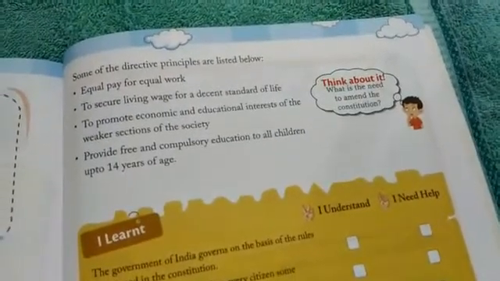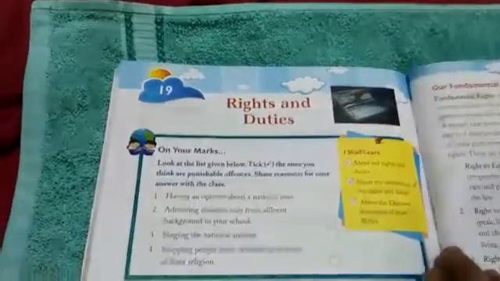So in this way, my dear children, we have completed chapter number 19 of social science for standard 4.